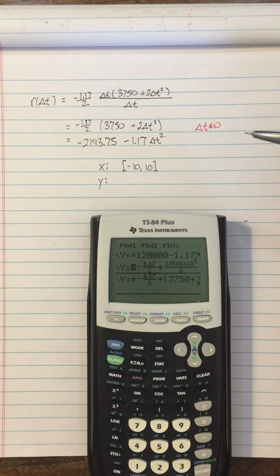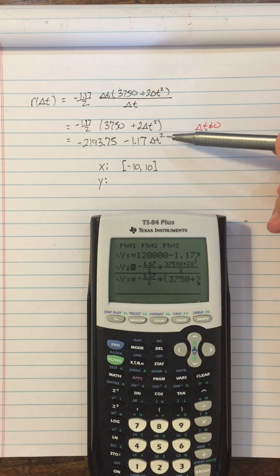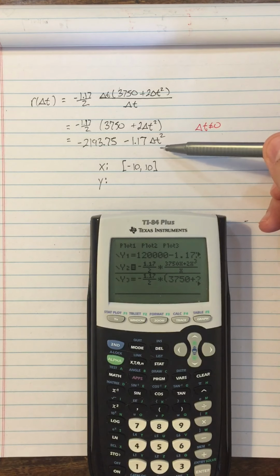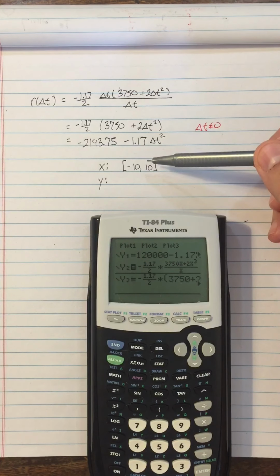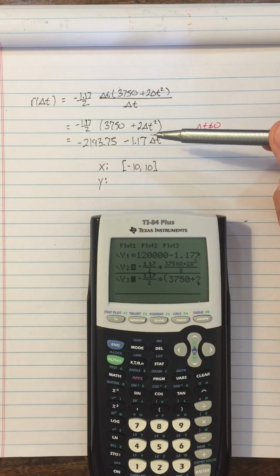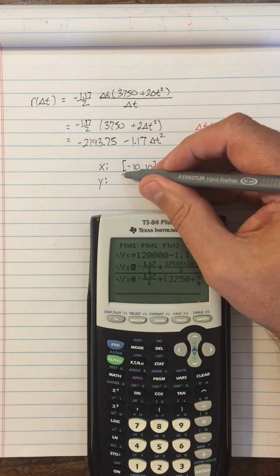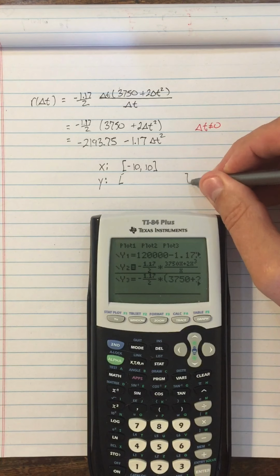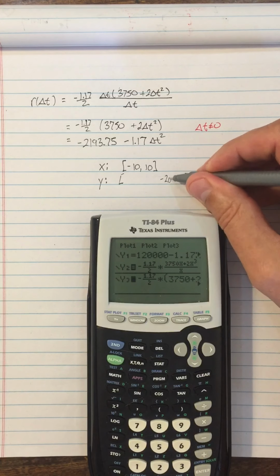Okay, so what you should realize about this function is that it's a parabola facing downward. It's a quadratic because of the delta t squared, and the leading term is negative, so it's a parabola facing down. And what this is giving us right here is the vertex. So we know this is a parabola facing down with a vertex at 0, negative 2,193.75. So what does that mean about my window? I want the top of the y window to come up higher than this, so let's say we come up to negative 2,000.